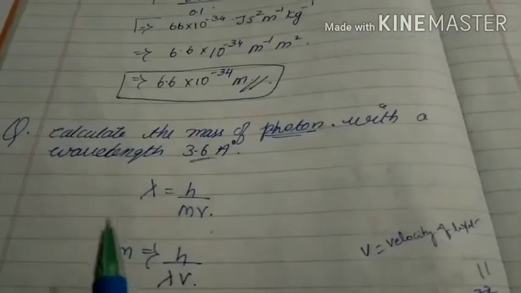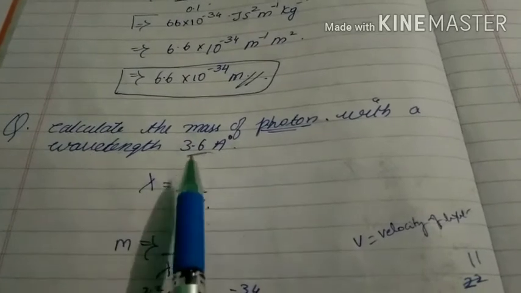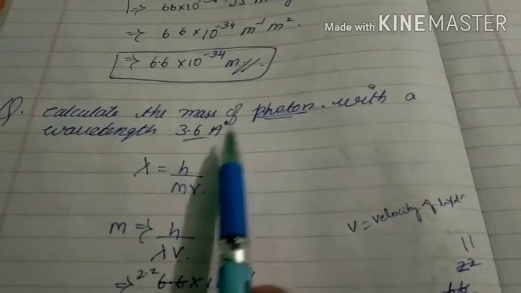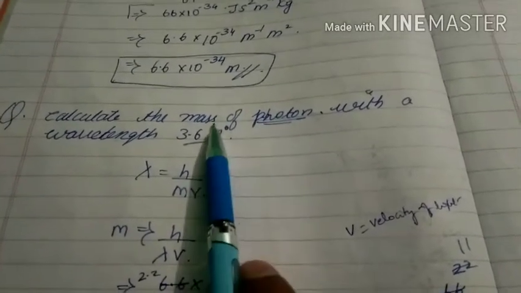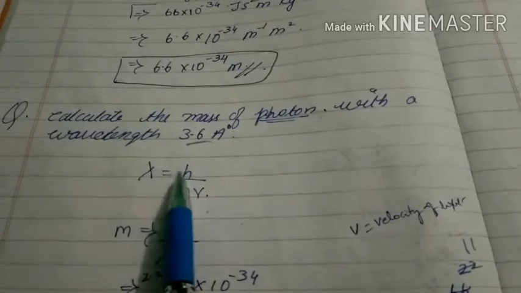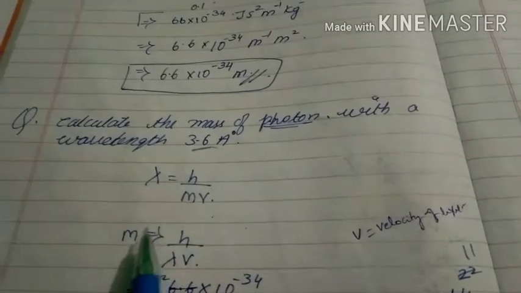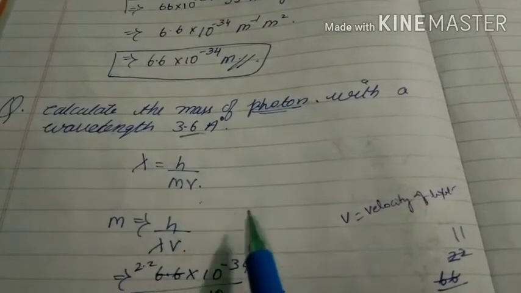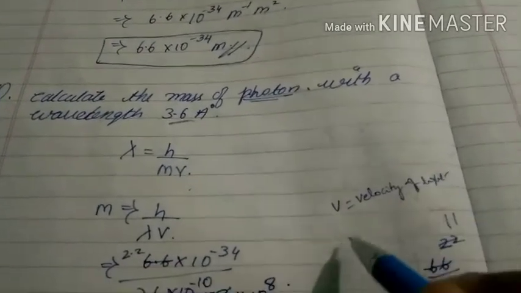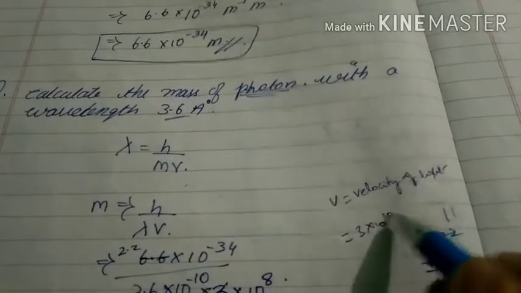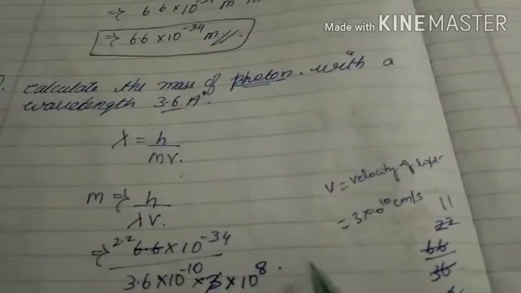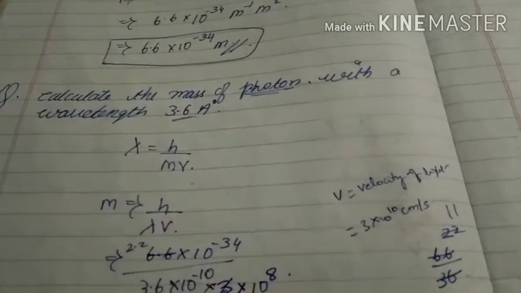Next question: calculate the mass of a photon with a wavelength of 3.6 angstroms. Here the mass of the photon is to be found. Wavelength is given, that means lambda is given. The formula is lambda equal to h by mv, but we don't know v. V is the velocity of the particle, which is the velocity of light. It is a constant value. Its value is 3 into 10 to the power of 10 centimeter per second, or 10 power 8 meter per second. So if you substitute all these values in the above equation, then we can get the mass. Next, one more problem.